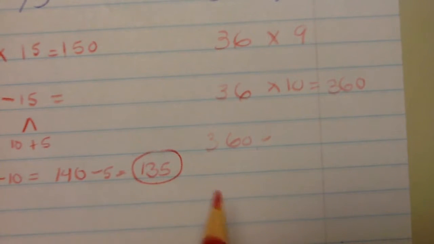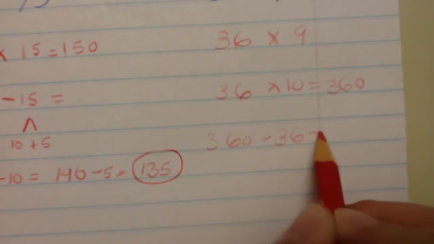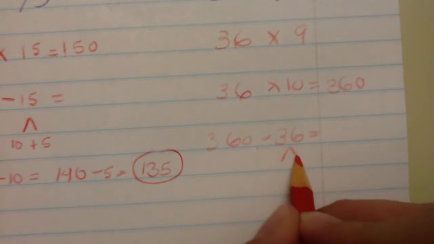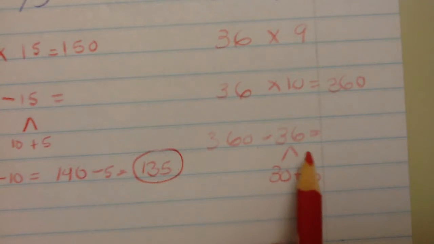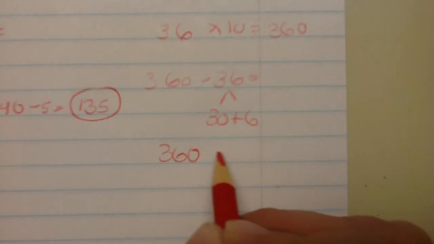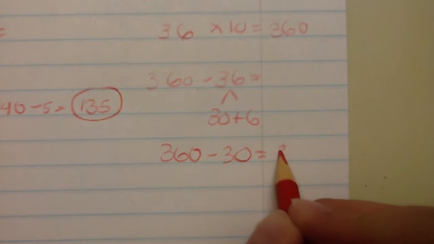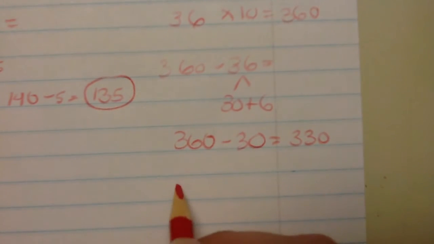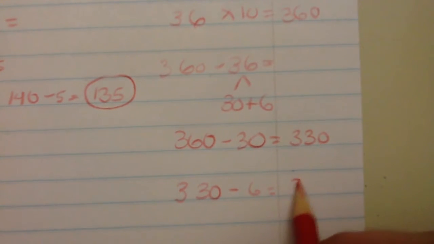Okay, then we take 360 and we subtract the number we started with. We started with 36 because that's what we were working with. Okay, so again, 36 can be seen as 30 plus 6 because it's hard to do minus 36 in our minds. But we could do 360 minus 30 in our minds because that's easy. Just take 3 out of the tens place and you get 330. Then you can do 330 minus the other 6. And that's pretty easy because 10 minus 6 is 4. So 30 minus 6 is 24.